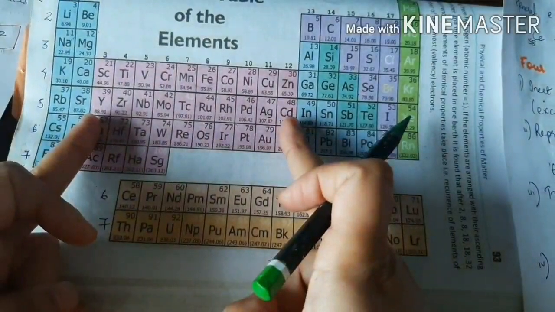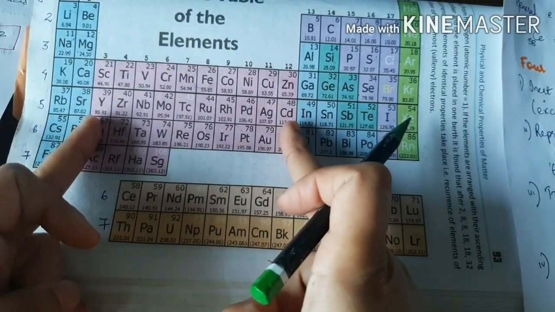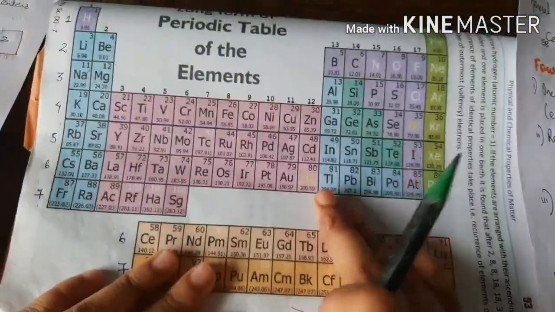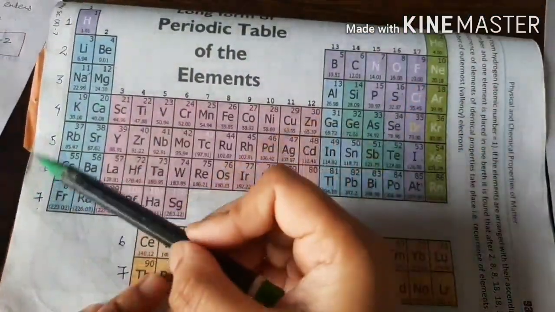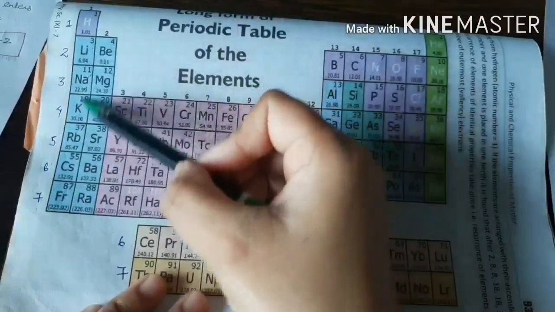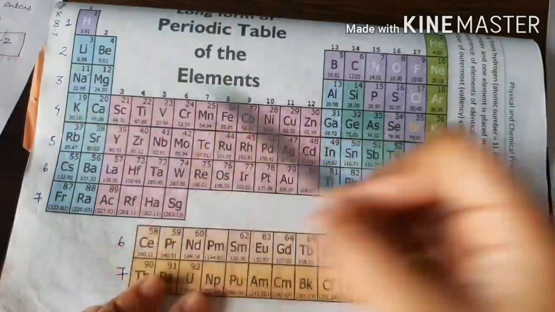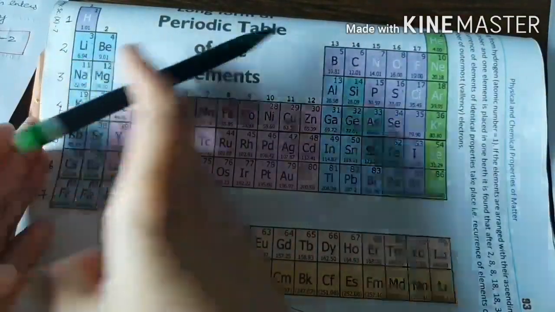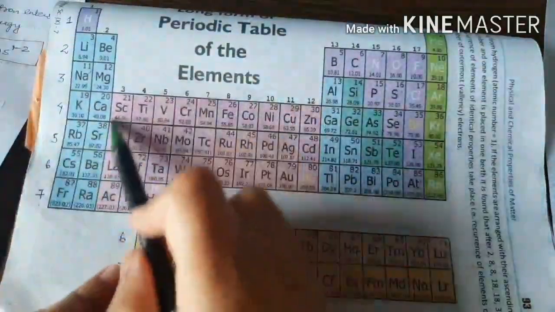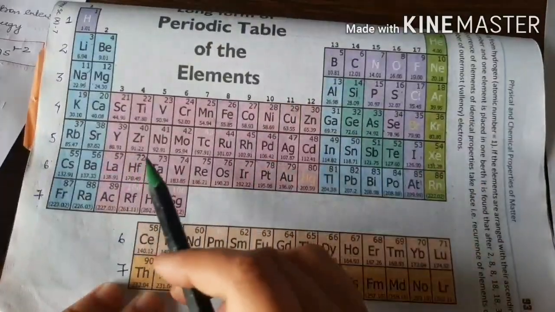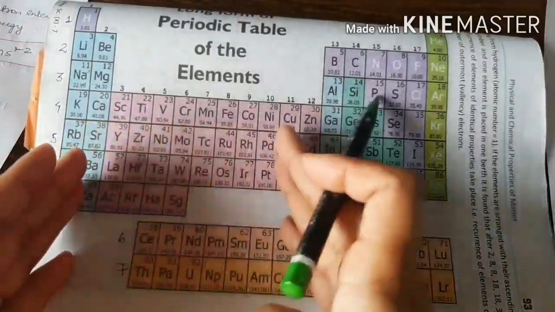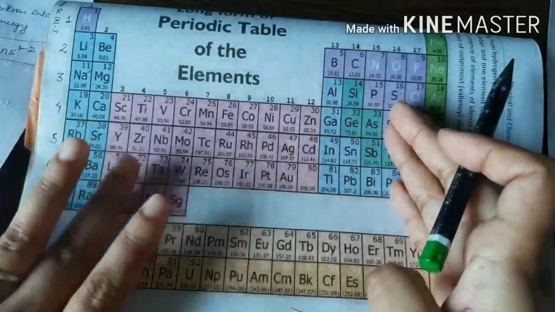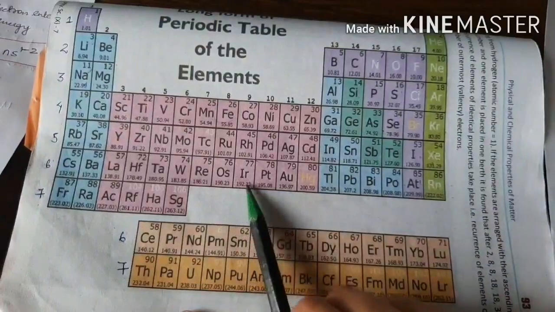The middle ones are called transition elements. Now why transition? These on one side are highly electropositive, and these on the other side are highly electronegative. In between lie these elements. They are called transition because they form a transition from highly electropositive to highly electronegative. They form a bridge kind of thing. That is why they are called transition elements.